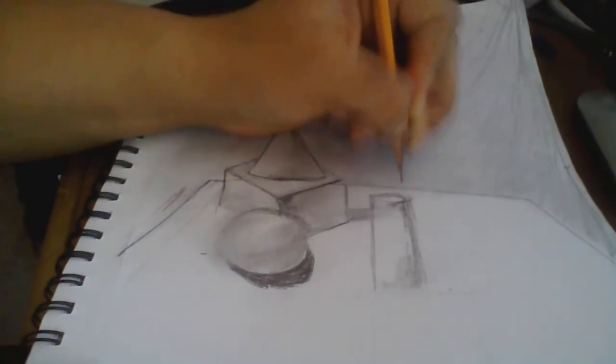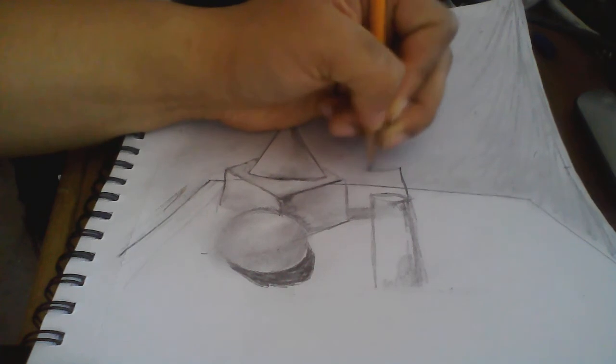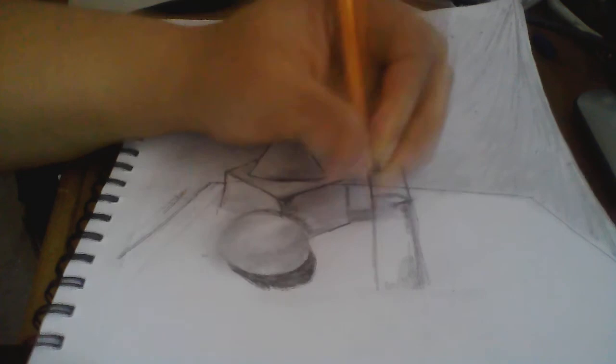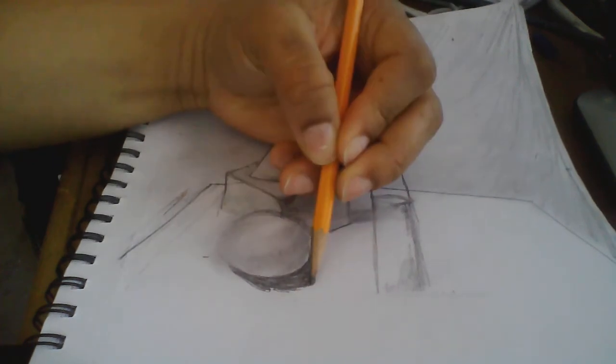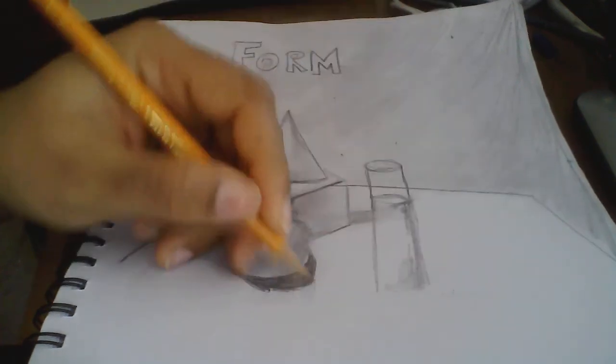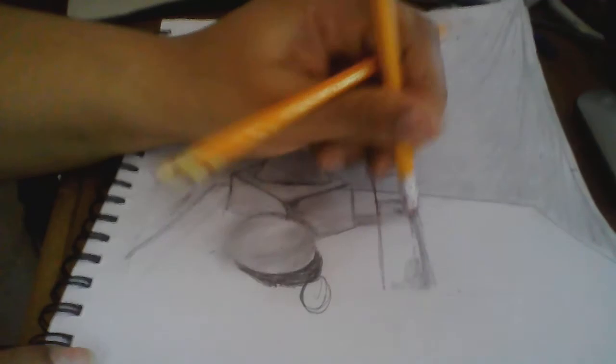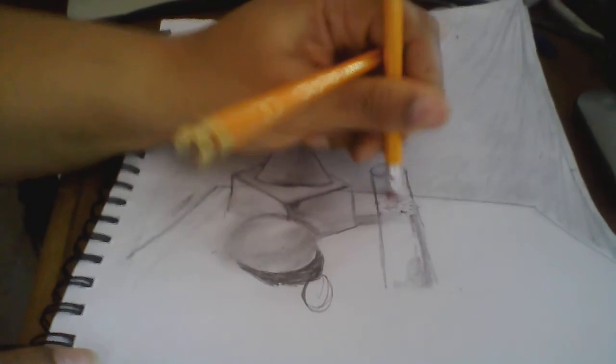Actually, this is supposed to come all the way up here, like so. And then there's a cylinder here, like some form of a hexagonal shape.